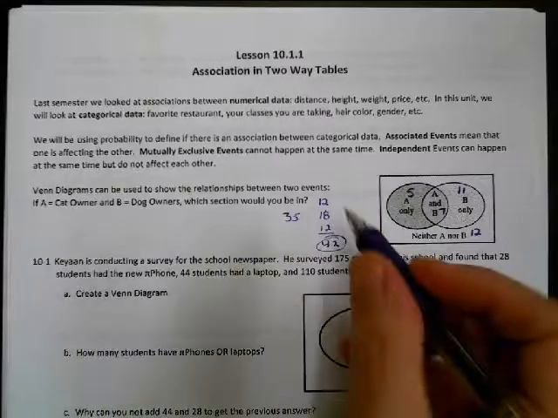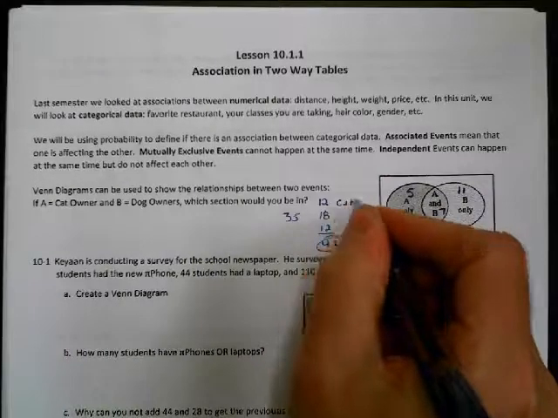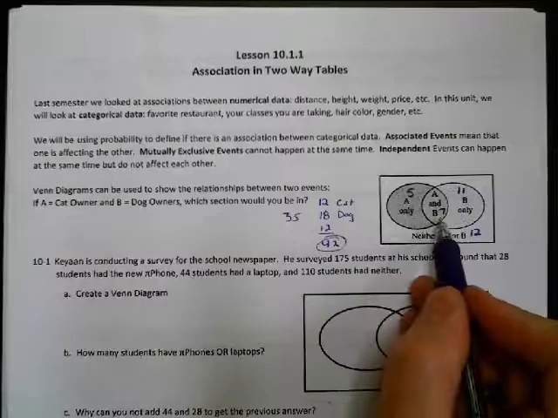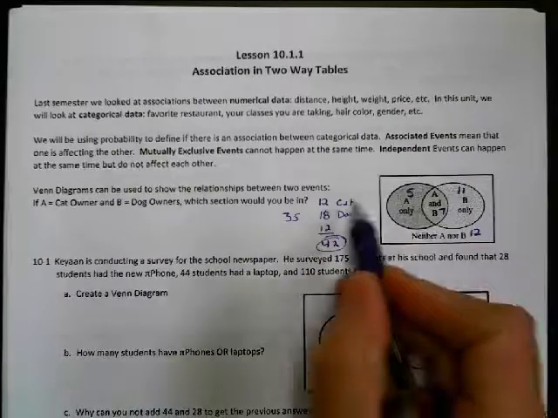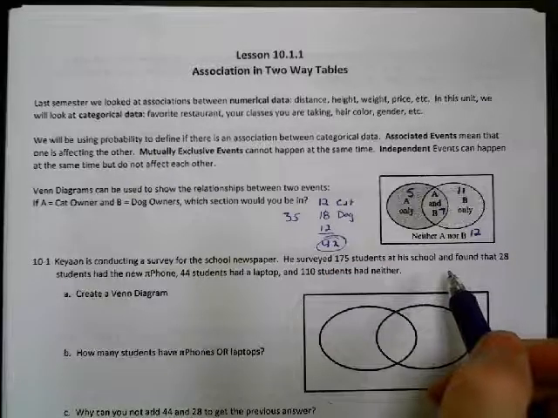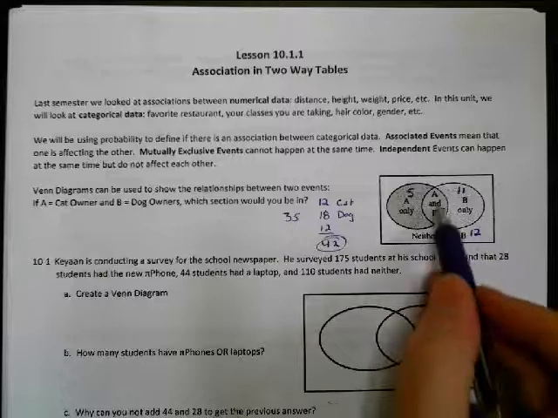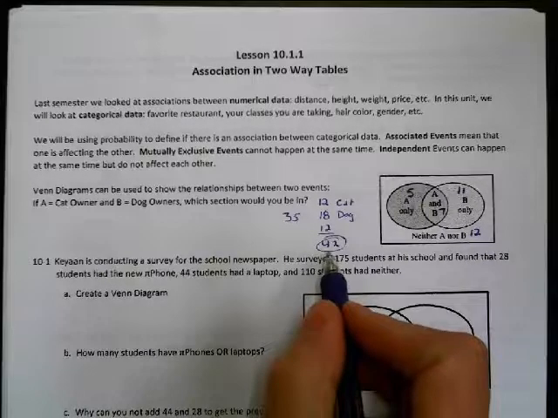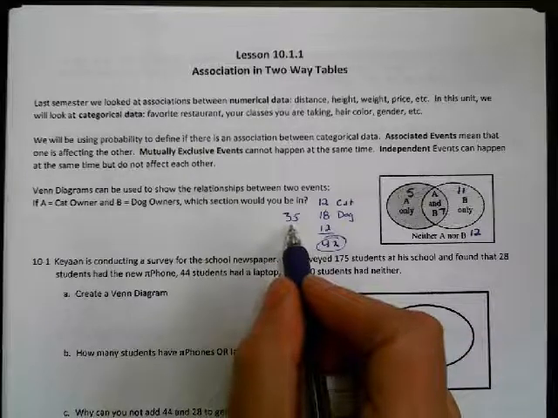Well, when I add up the cat owners and the dog owners, I have just double counted these 7 people. Because these 7 people are included in both cat and dog owners, that makes us overcount. So sometimes we have to subtract out that double count, so that if I subtract out the 7 from here, I get to the 35 people that were actually in class.